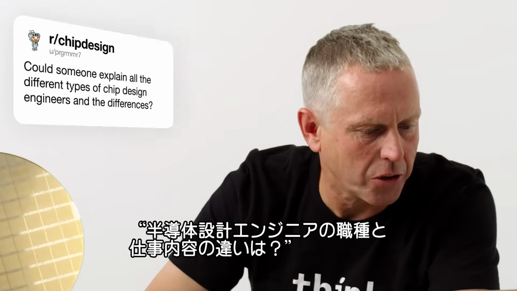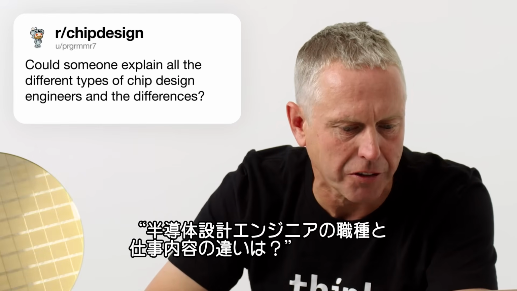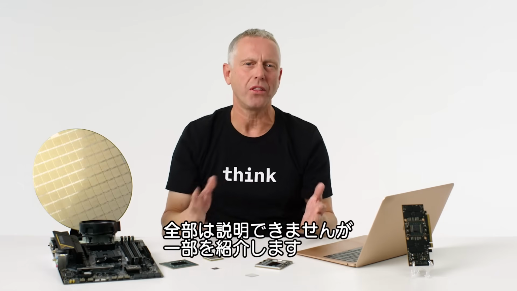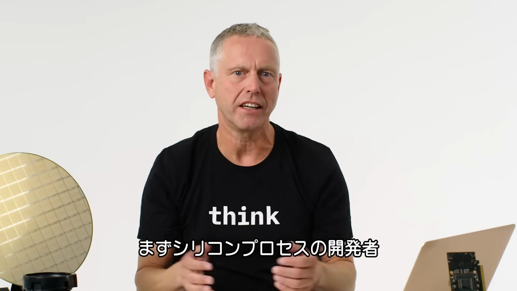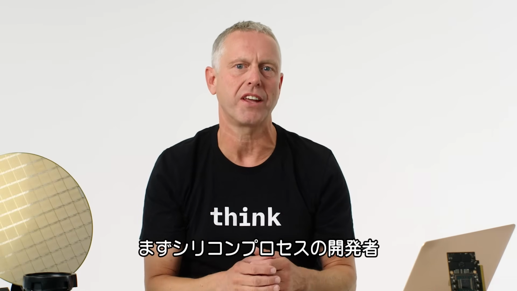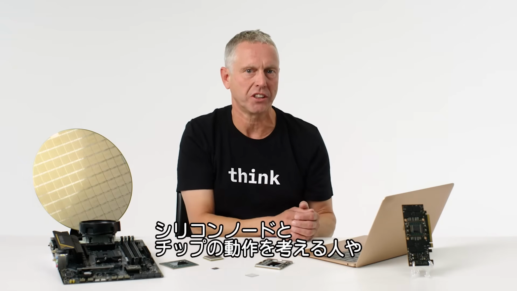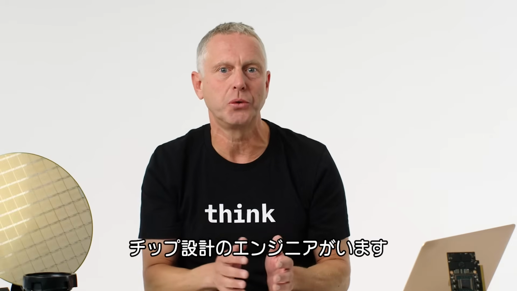Programmer7 asks, could someone explain all the different types of chip design engineers and the differences? Well, I don't think I can explain all the different types, but I can give you a good taste of it. It starts with the people who develop the silicon process, like how the silicon node and the chip manufacturing works. And then we have the engineers who design the chips. It starts with a microarchitect who sort of lays out the big picture of how the chip should work.